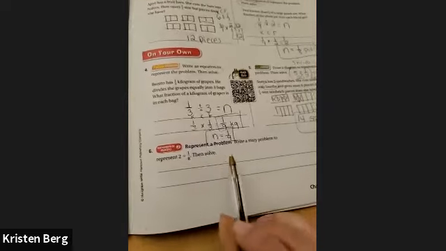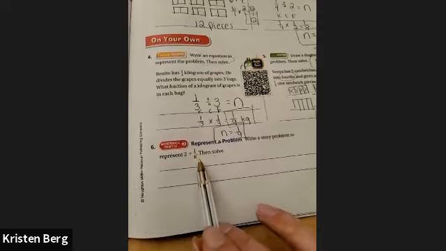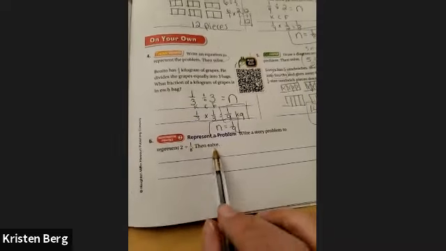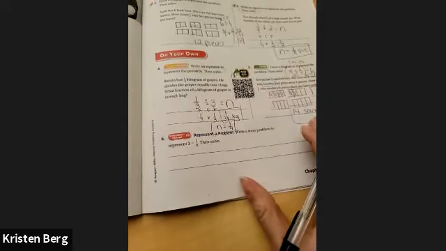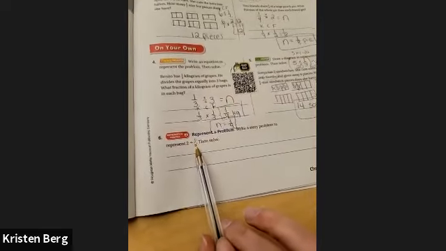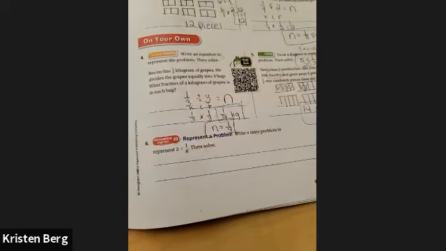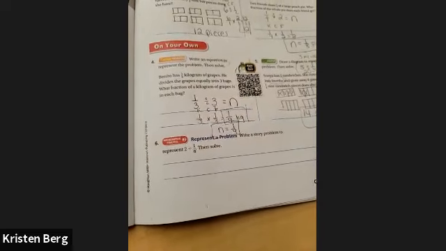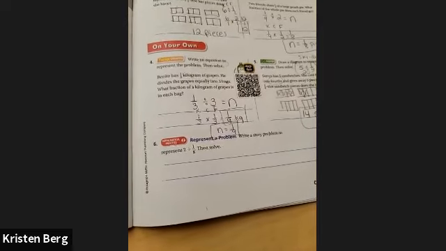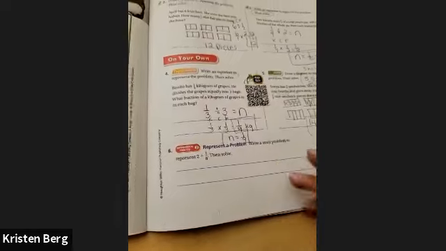All right, number 6, it says write a story problem to represent 2 divided by 1/8 and then solve. Guys, you can come up with so many things. So you're going to have 2 of something, and then you're going to divide it into 8ths. The easiest thing to do is probably something food related. That always seems to be easier for you guys to imagine.